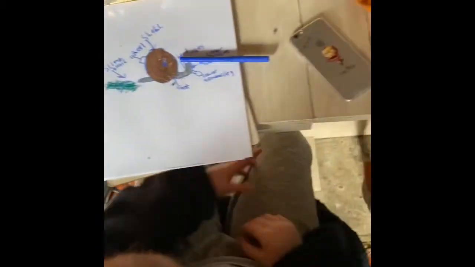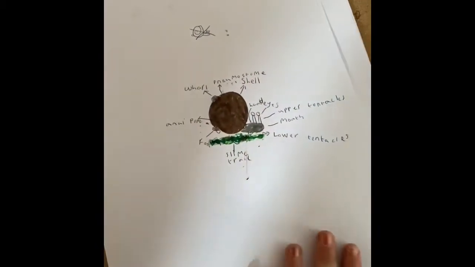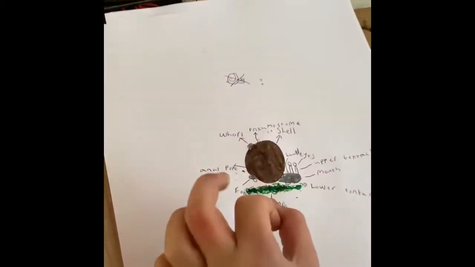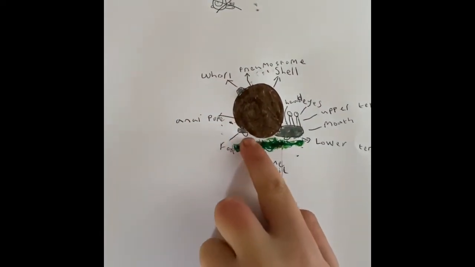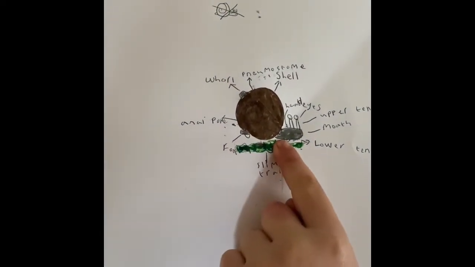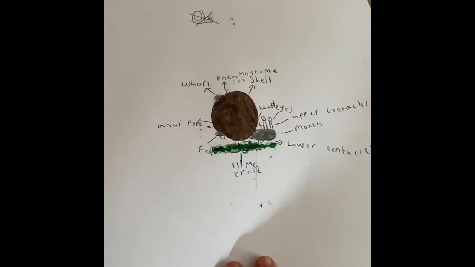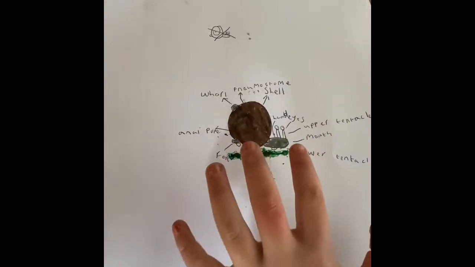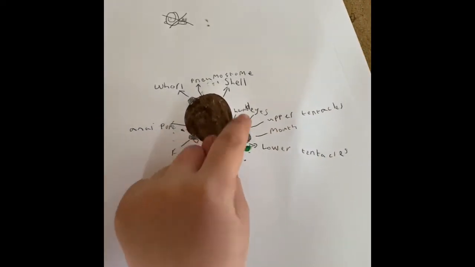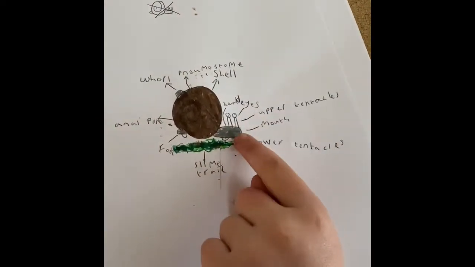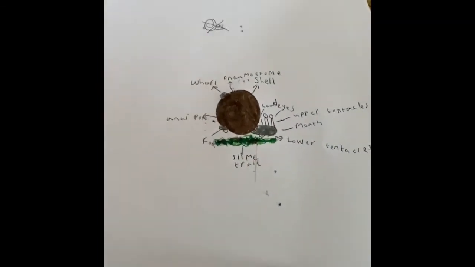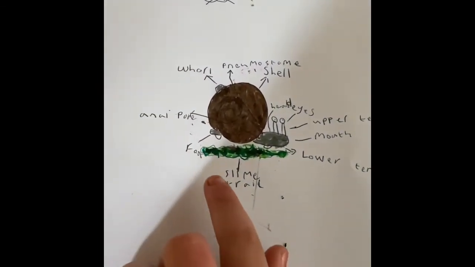Right, Poppy. So this is mine. I had the suction pups, like suction pups on the bottom. Oh, that's good. You didn't label it, but you layered it. Okay. I had the saliva trail. It's green. I have the eyes, the upper tentacles, the mouth. The mouth was supposed to be down there, but I put it there. It's lower than you think it is, isn't it? Yeah, it just looked cuter there.